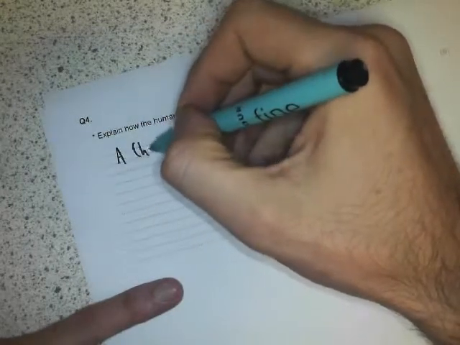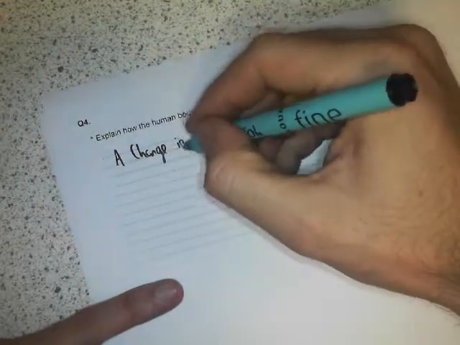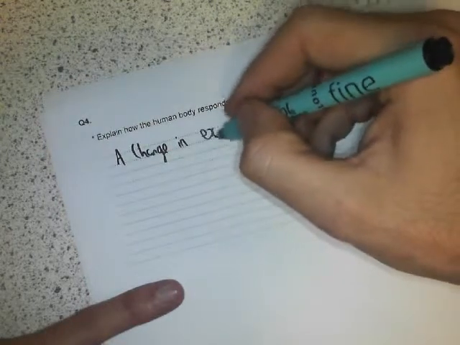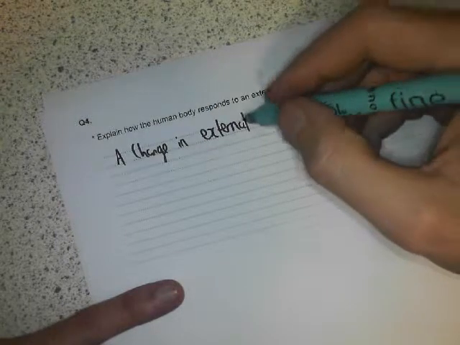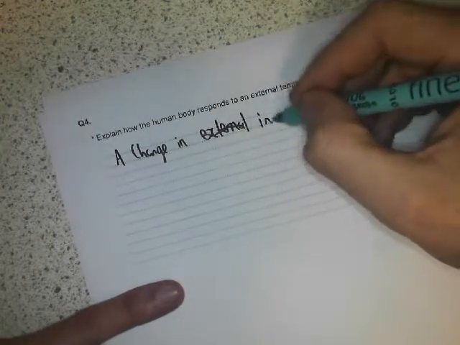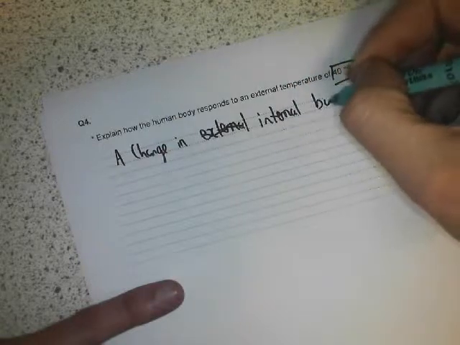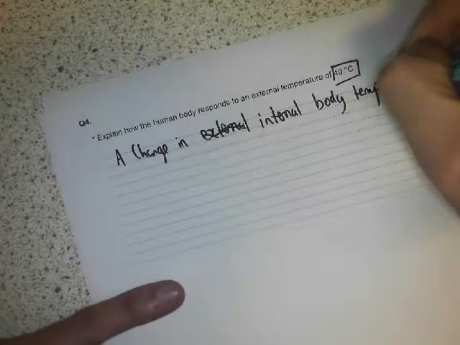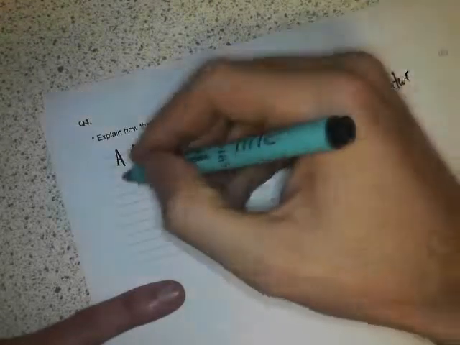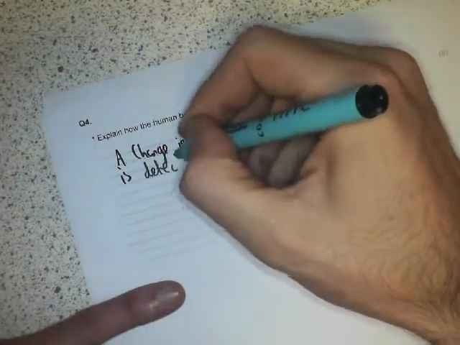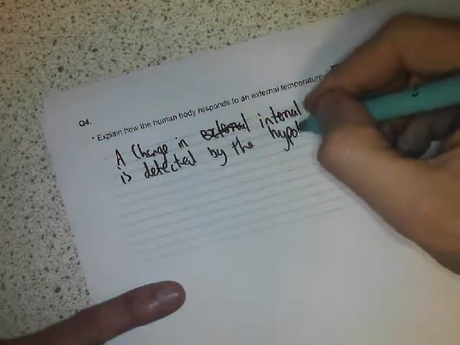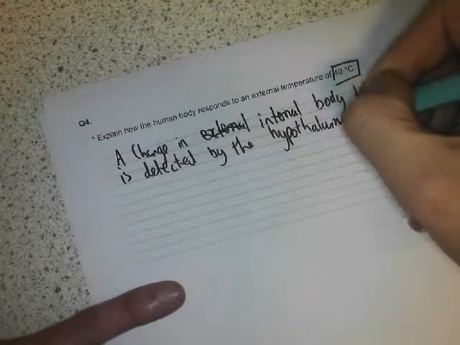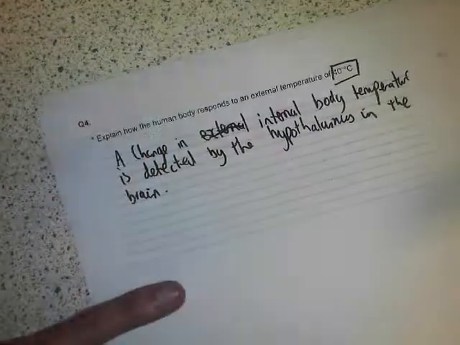So we shall put a change in external, let me change that. A change in internal body temperature is detected by the hypothalamus in the brain. Full stop.